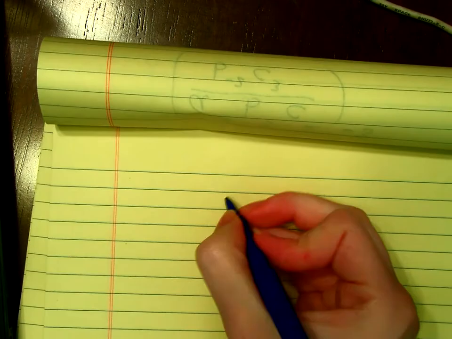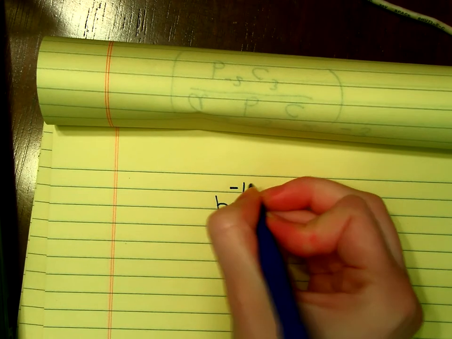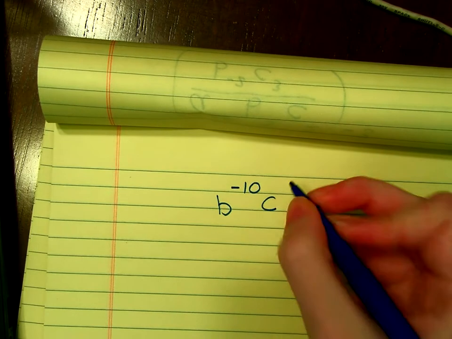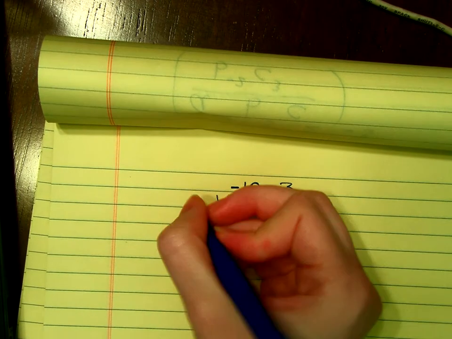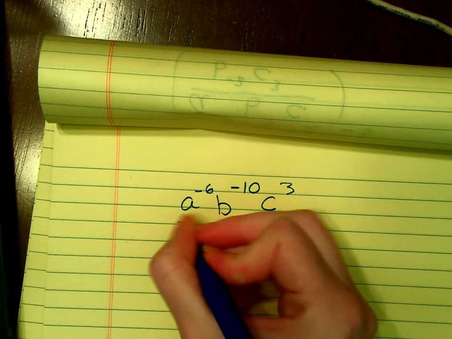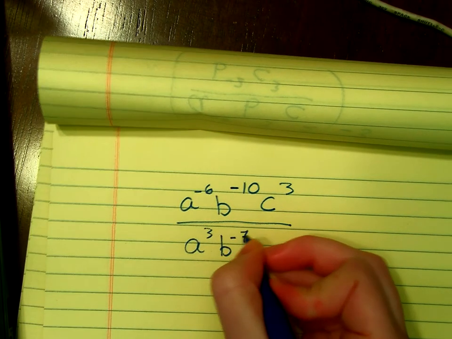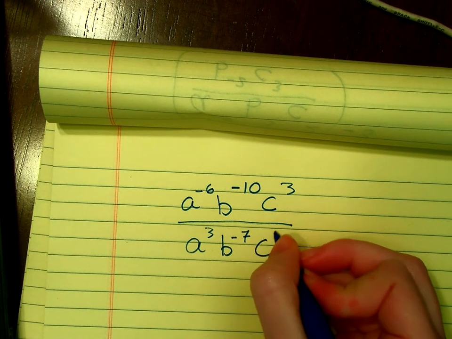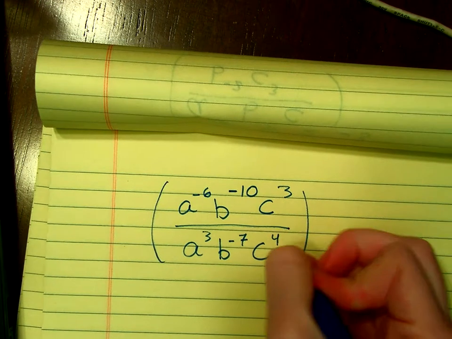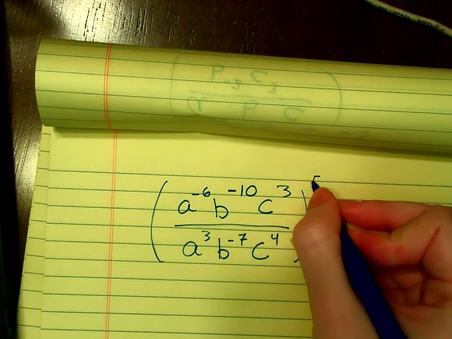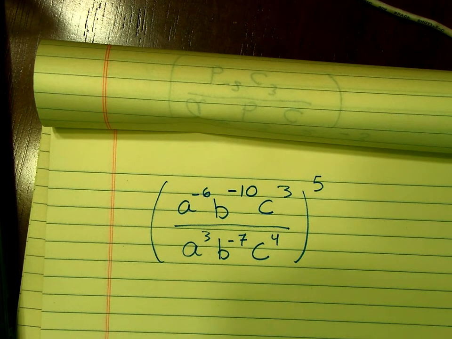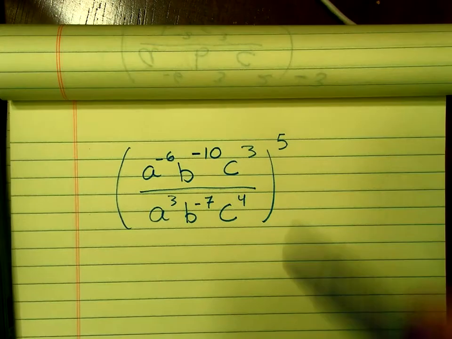Let's try another wild and crazy example. Let's say I've got b to the negative 10, c to the 3rd, a to the negative 6, over a to the 3rd, b to the negative 7, c to the 4th, all taken to the 5th power. We're just going insane. Go ahead and try this example. Alright.